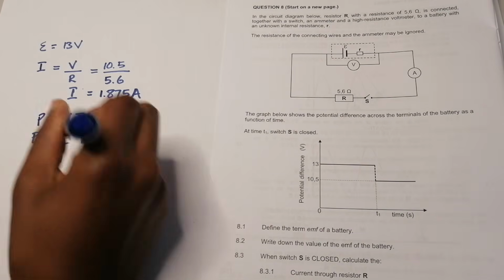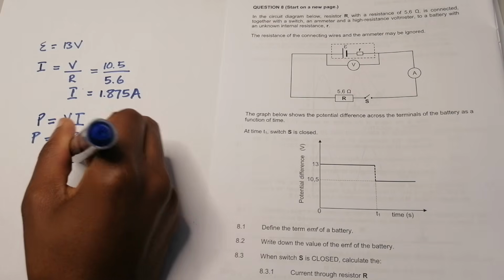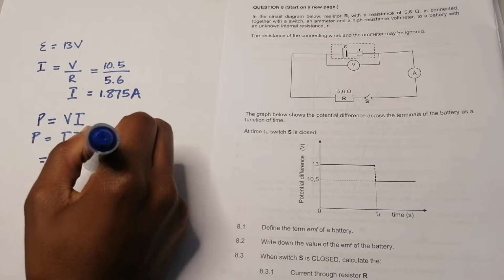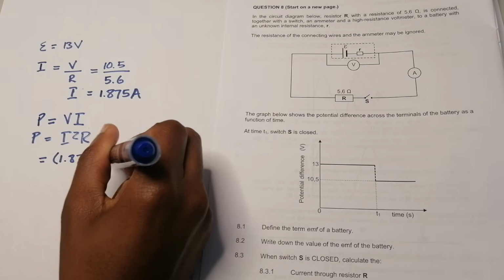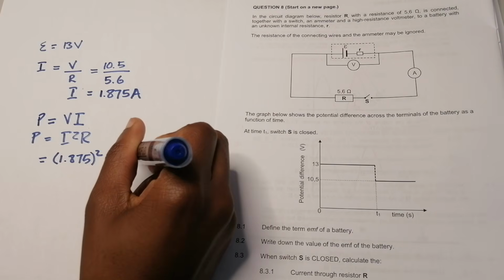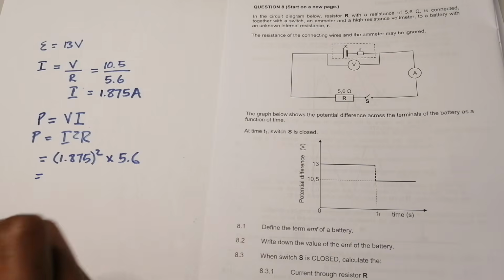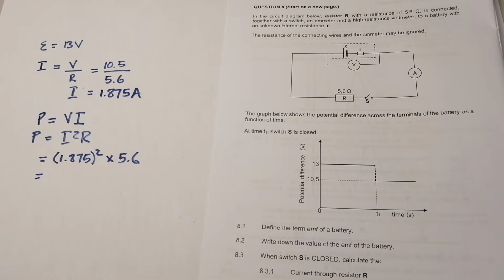Okay, let's take the second one. So that's 1.875 squared multiplied by the resistance, 5.6. 1.875 squared, multiplied by 5.6.